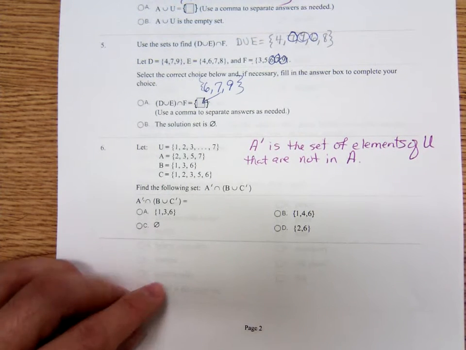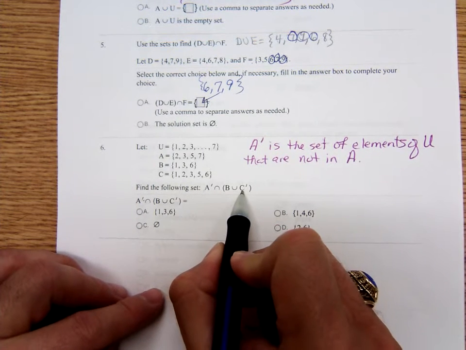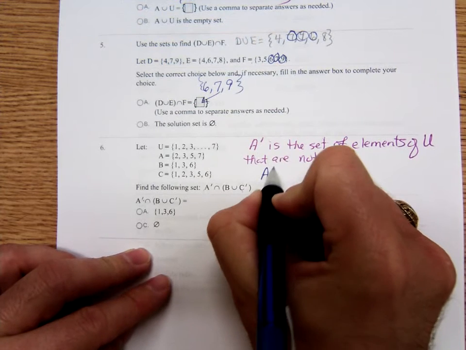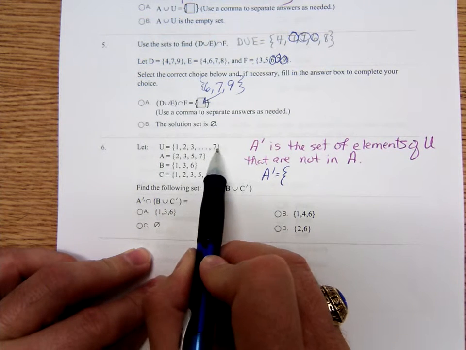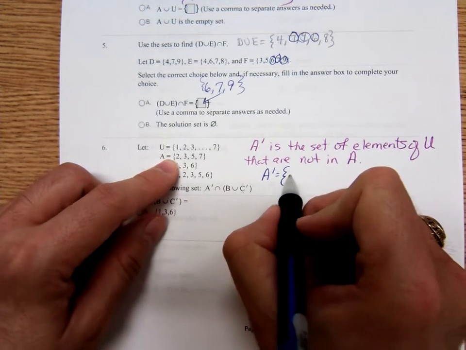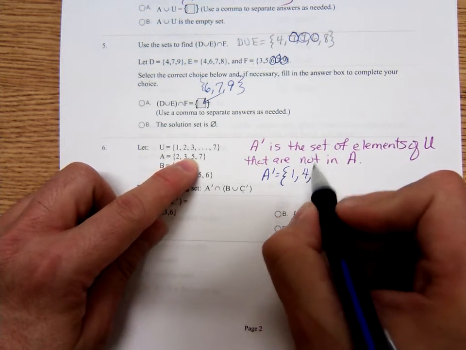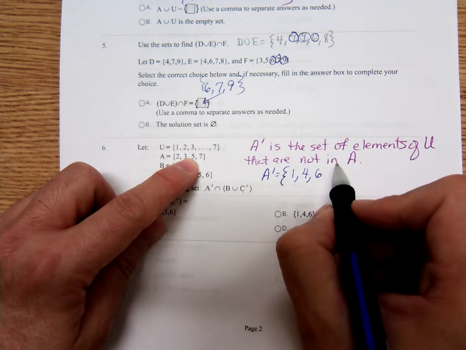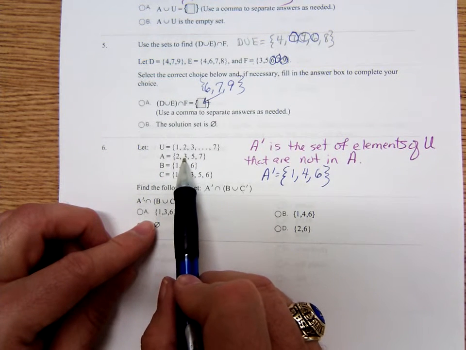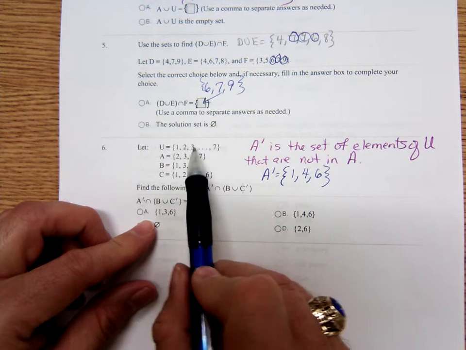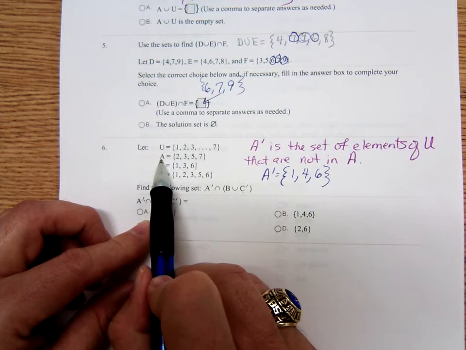So let's go ahead. Since I'm going to need to know A complement and C complement, let me go ahead and write those out. What's A complement? Well, the universal set is 1, 2, 3, 4, 5, 6, 7. So the stuff that's not in A would be: 1, 2, 3 are in A. There's not a 4 in A. There's a 5, not a 6. So A complement is 1, 4, 6 are the things that are not in set A.